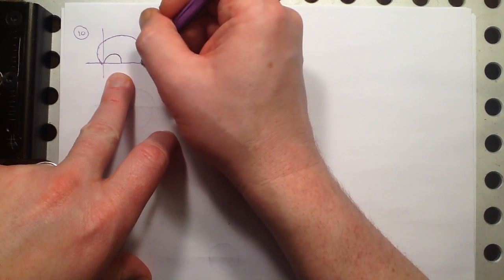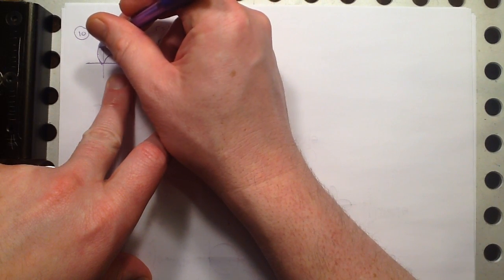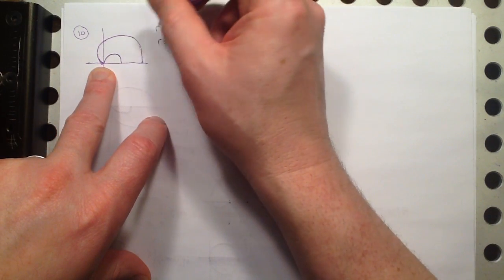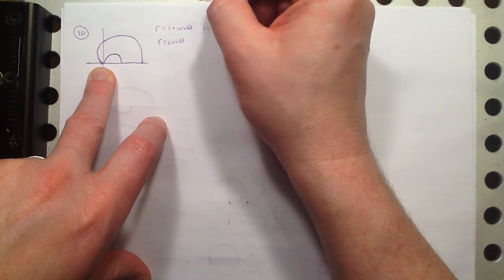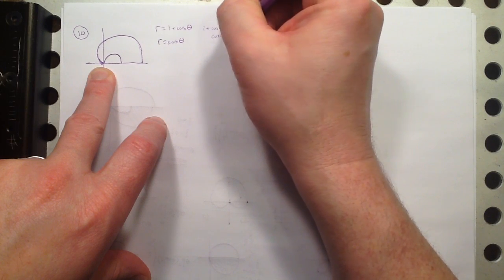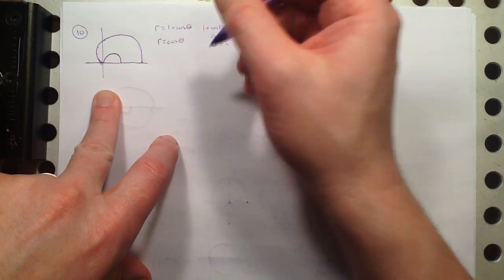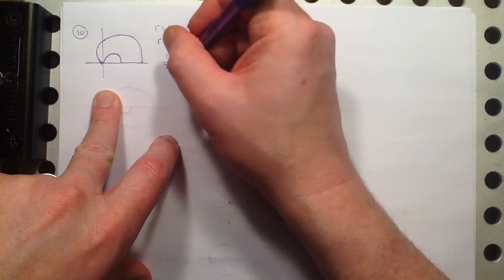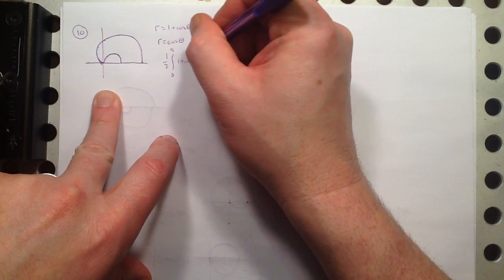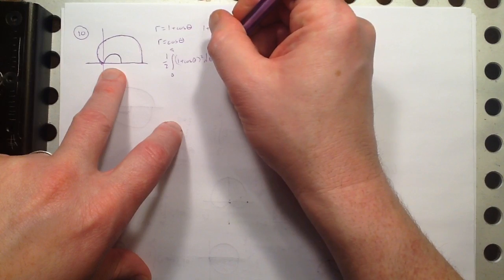So the outside area for this cardioid, I'm going from theta equals 0 past pi over 2 all the way back to 0 again. And you could check just to make sure, where does this equal 0? That's when cosine theta is equal to -1, and that's at theta equals pi. So I've got 1/2 from 0 to pi of r squared d theta, and then minus the inside part.